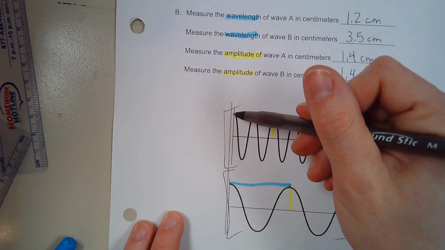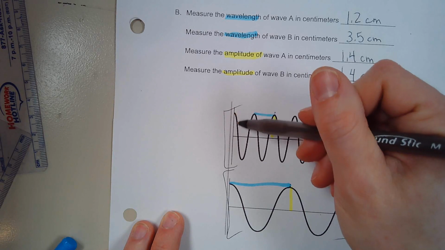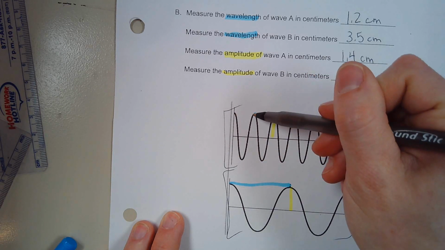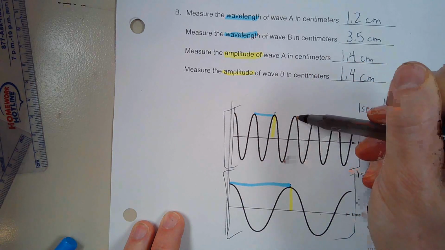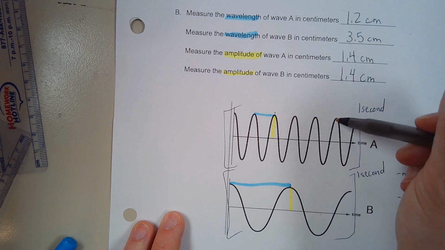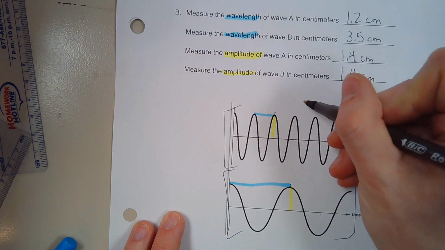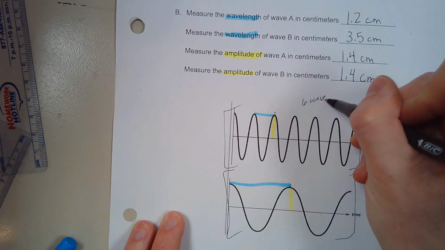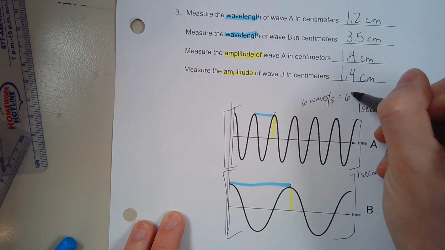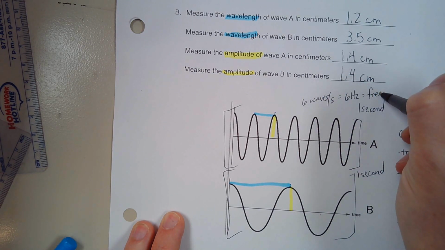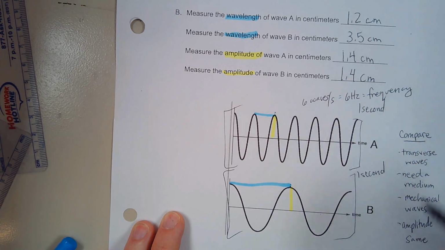And so here we'll say that this is one wave, 1, 2, 3, 4, 5, 6. So this is 6 waves per second, or 6 hertz is the frequency. This one we have 1, 2.